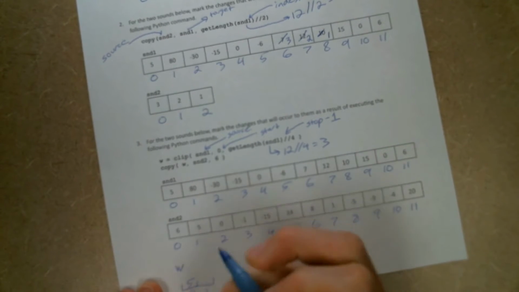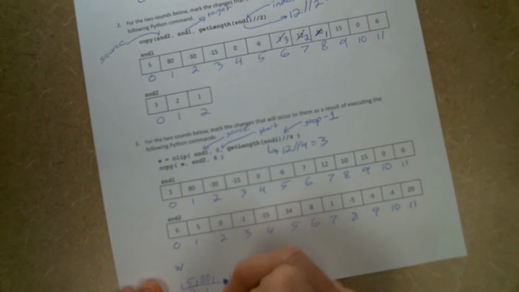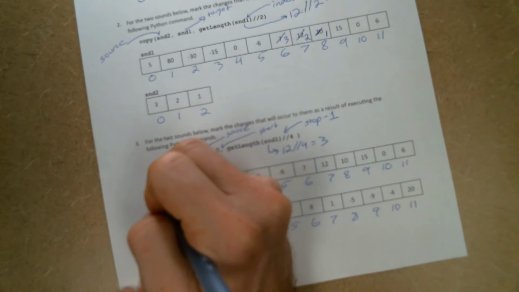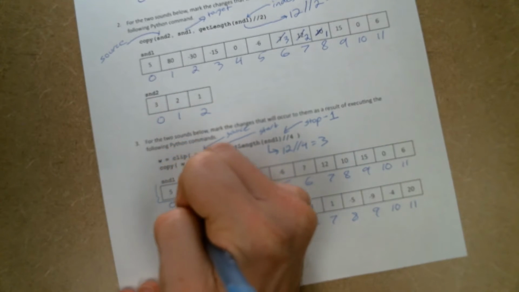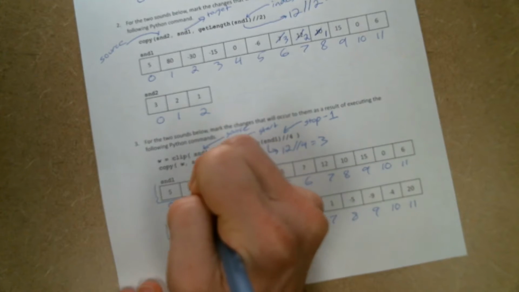So that means at index 0, we're going to have a 5. At index 1, we're going to have an 80. And at index 2, we're going to have a -30. So it just takes this part of sound 1, it clips it, and then it creates a new sound object W that has 5, 80, and -30 in its first 3 indexes.